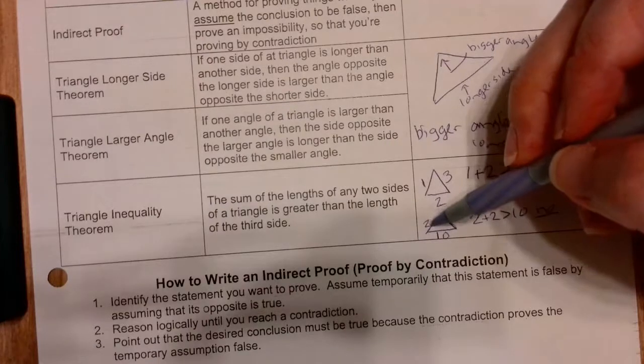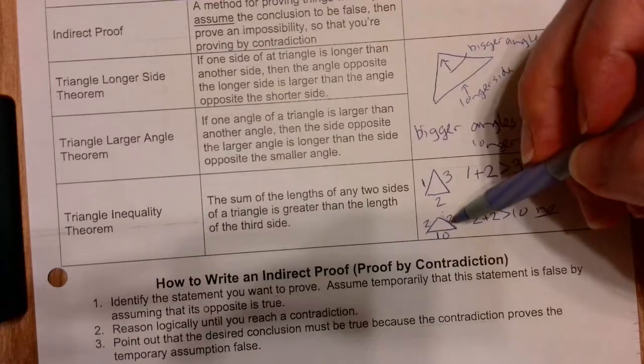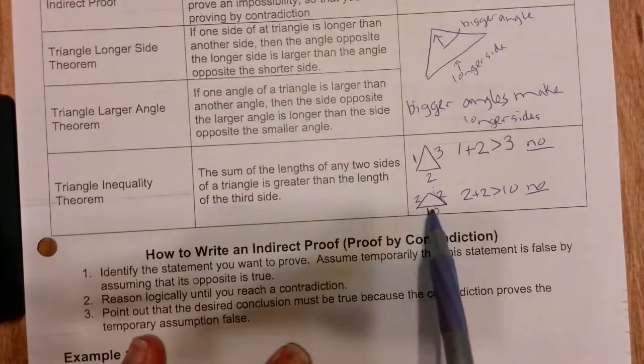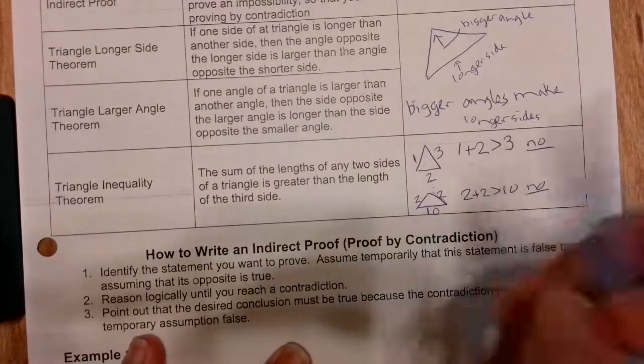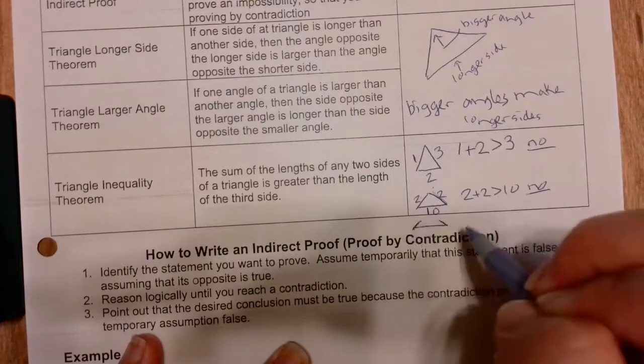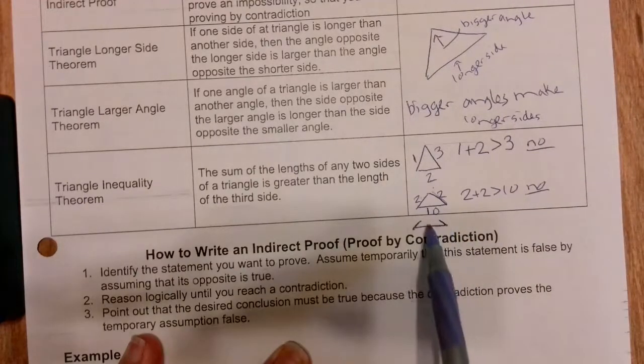What's the furthest that you can reach with 2 feet and 2 feet more? The furthest you would be able to reach would be 4 feet. You're not going to be able to reach a 10 feet distance. Your triangle would actually look more like this. The 2 and the 2 would not be able to meet because they're too short.